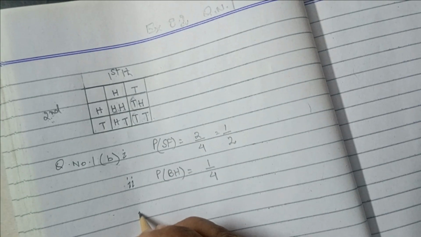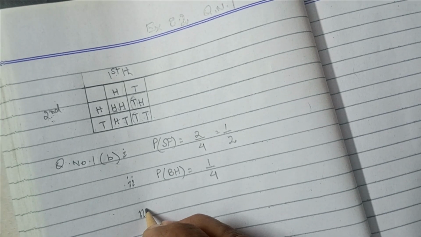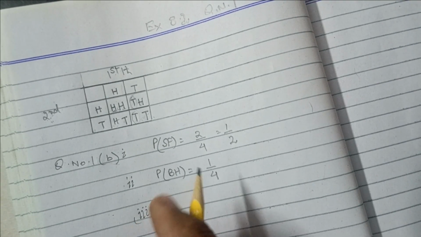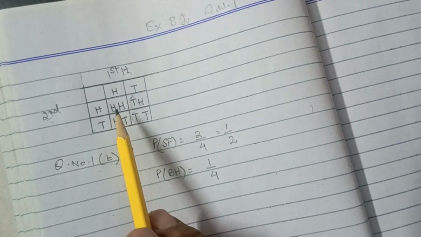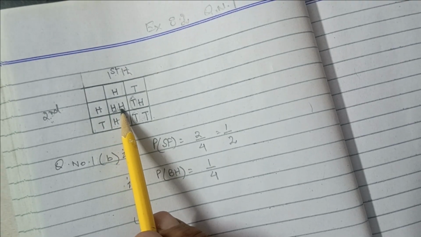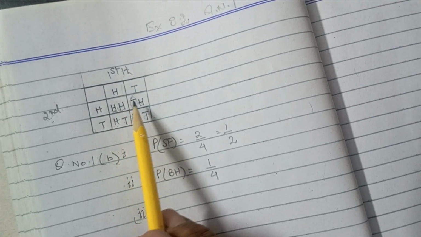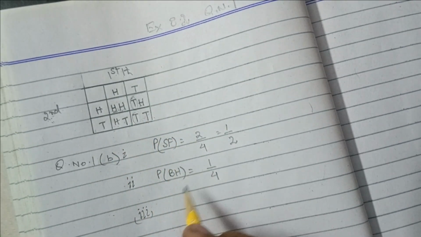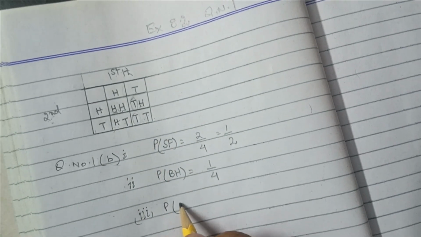Now part 3 of the same question. You see that there is at least one head. Now you see that there is one head. At least one head is here. At least one head is here. At least one head is here. So at least one head.